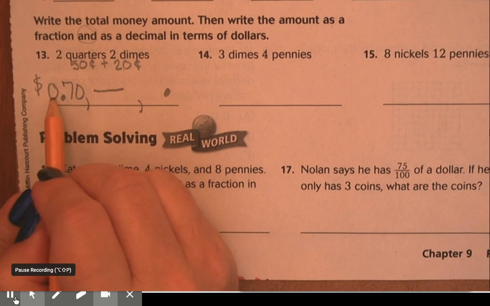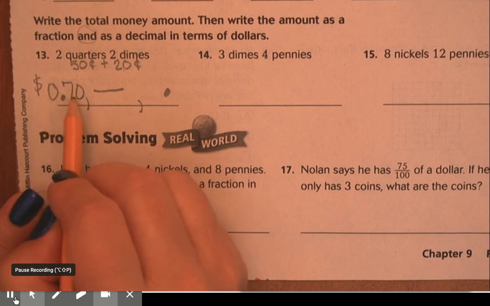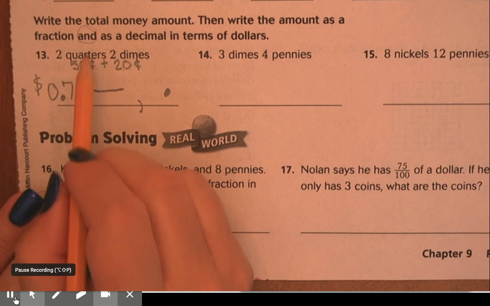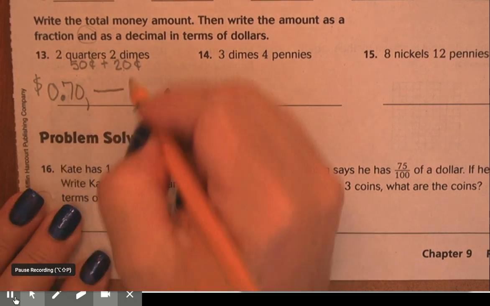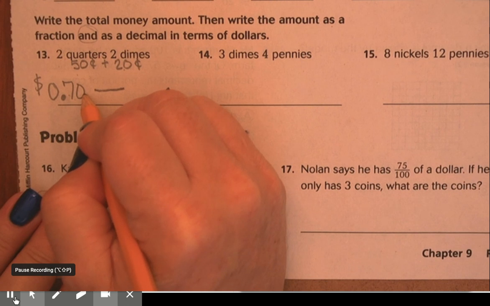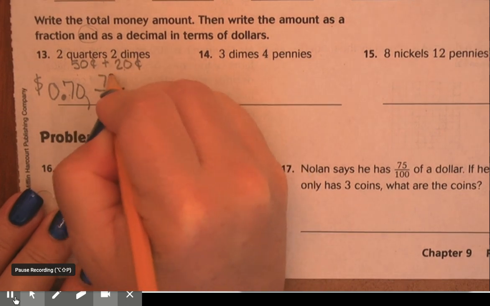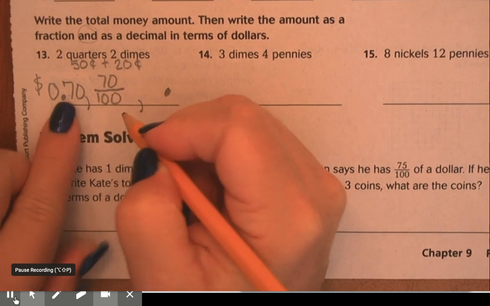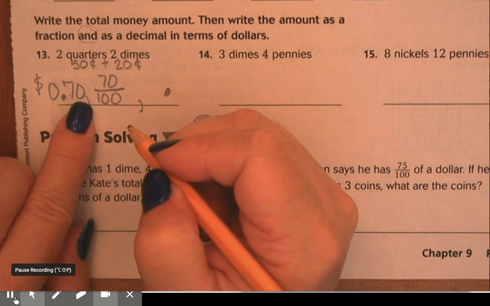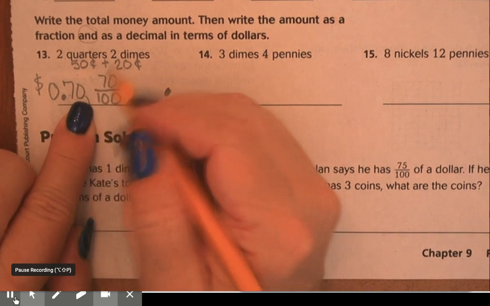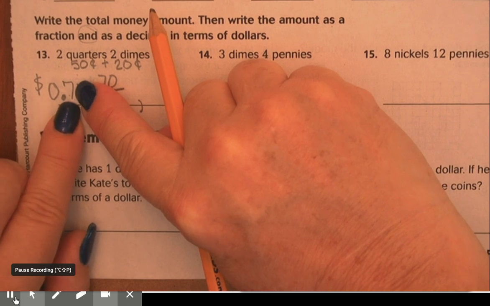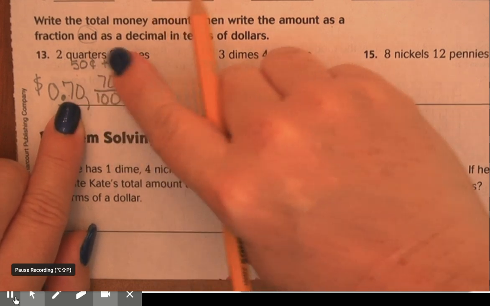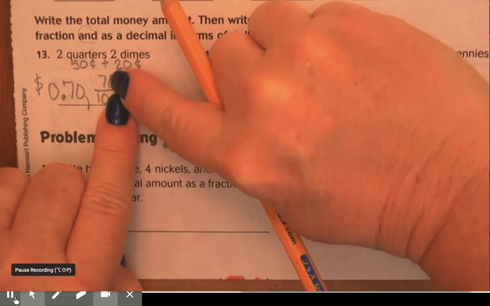There are $0 here, but you do have part of a dollar, and you have 70 cents because 50 plus 20 is 70 cents. Now 70 cents is the same thing as 70 hundredths because it comes out to the hundredths place value. If you wanted to drop that 0 and say 7 tenths, that would be a correct answer, but you would have to also drop that 0.